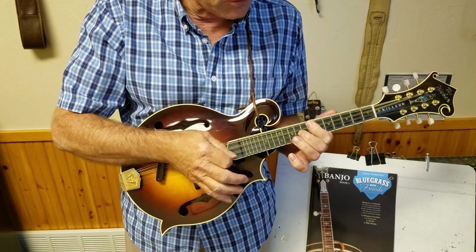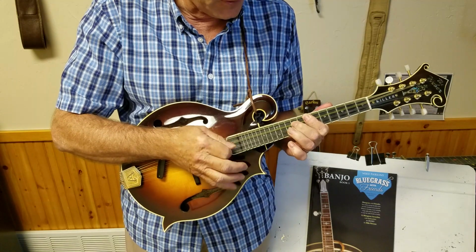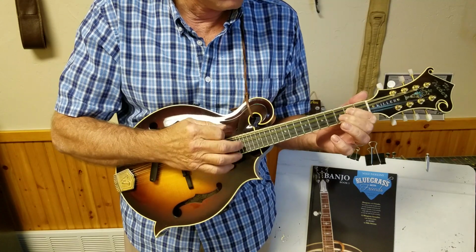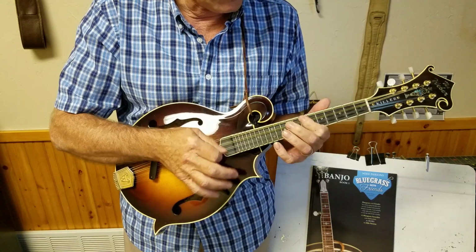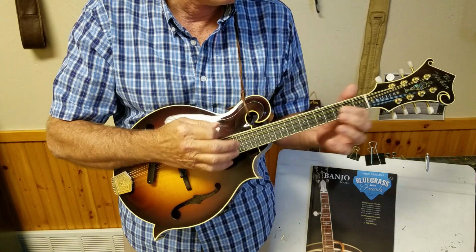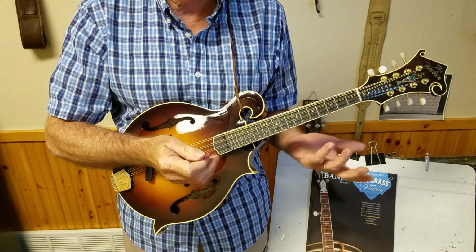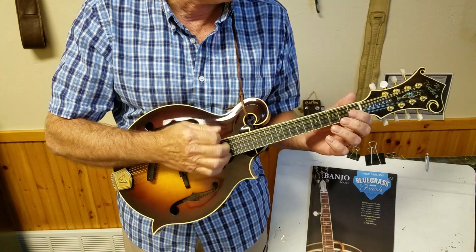Now the D chord, then the C chord, then back to the 5. They always do those turnarounds at the end of blues songs. Now these can also be played straight.